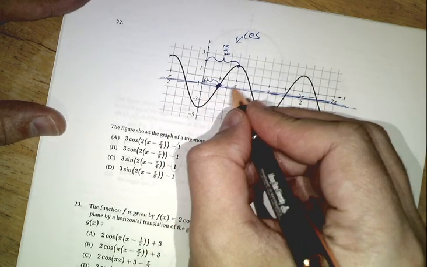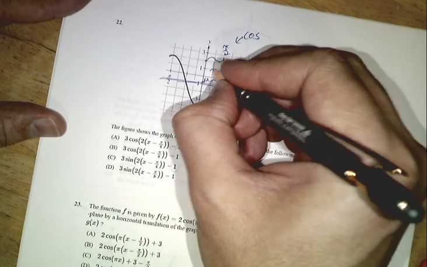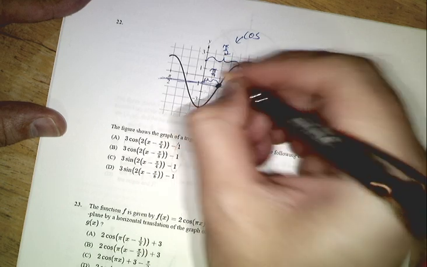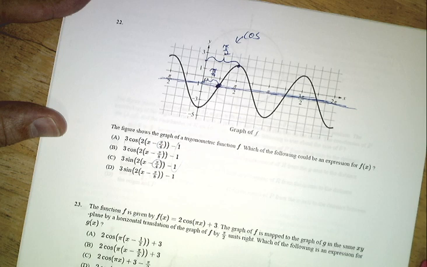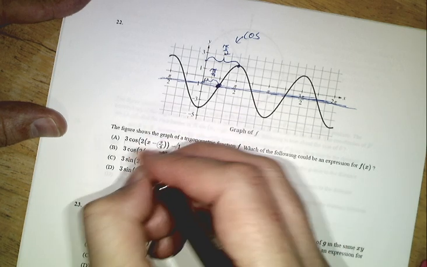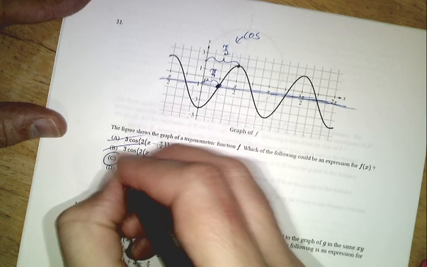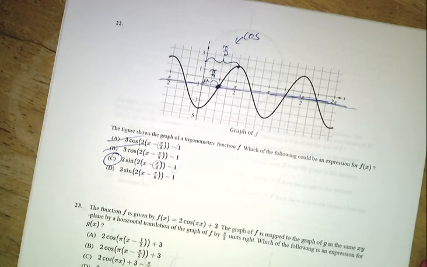So let's see here. This is pi over 2. This should be pi over 4. So do I have a pi? Oh, I have a pi over 4 here and a pi over 4 here. So it's not the cosines. It has to be C.